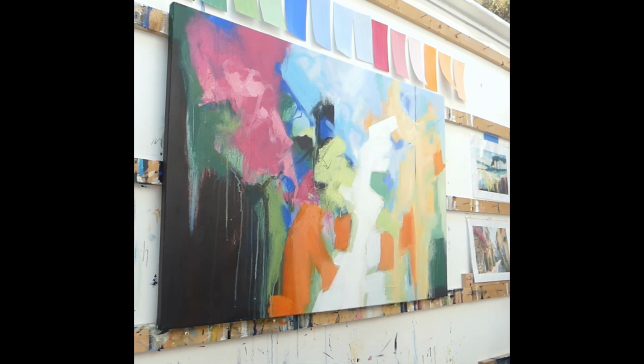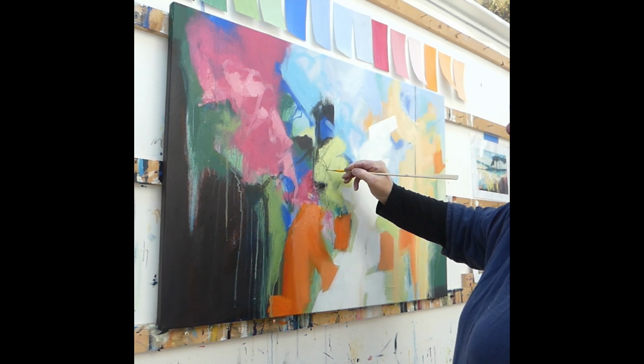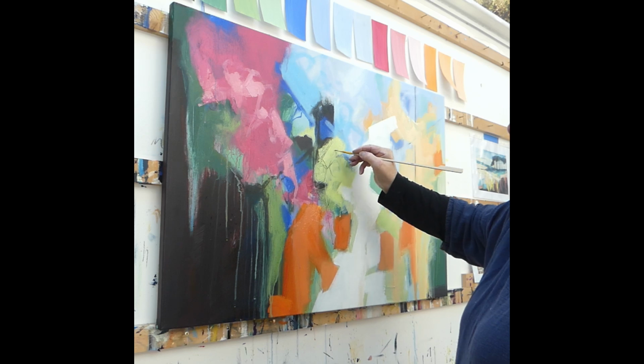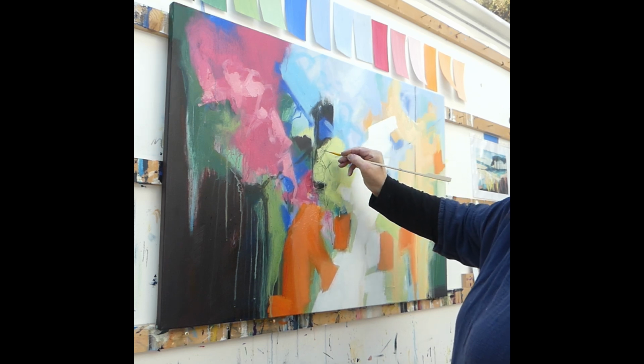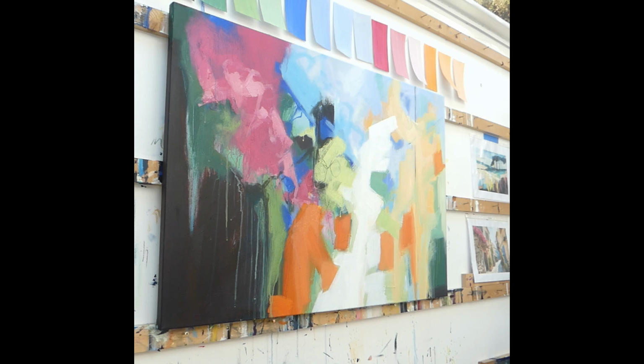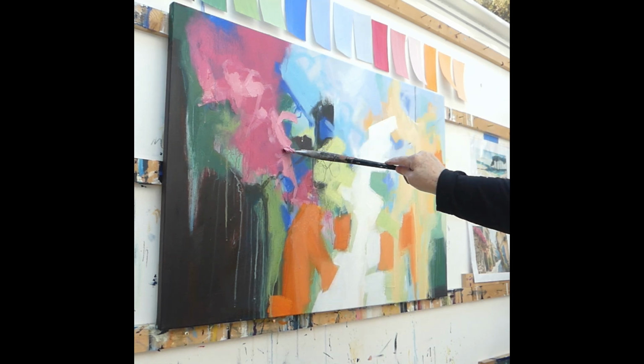So I'm scratching in a bit. Because even if I didn't go over the top of that, it still gives some interest. So at every point, I never know whether I'm going to be painting on top or not.